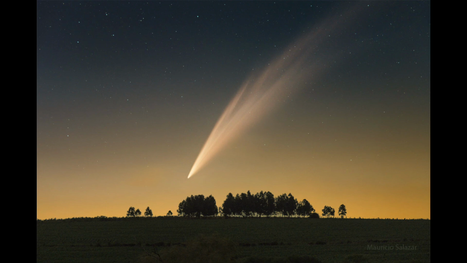So the tail of the comet can tell us two things. It can tell us something about the motion of the comet when we see the dust tail like this, because the dust tail lags behind slightly in the orbit. And it also tells us the position of the sun, because the tail will always be opposite of the sun. And therefore the head of the comet points down to the sun there below the horizon.